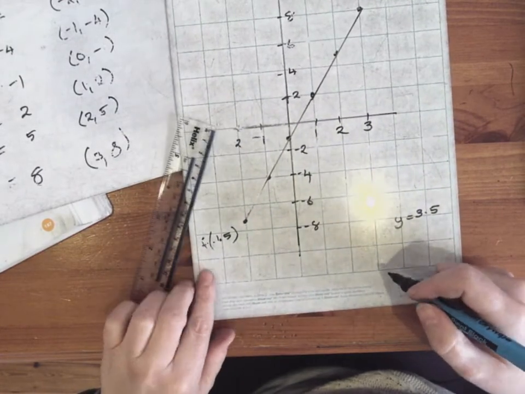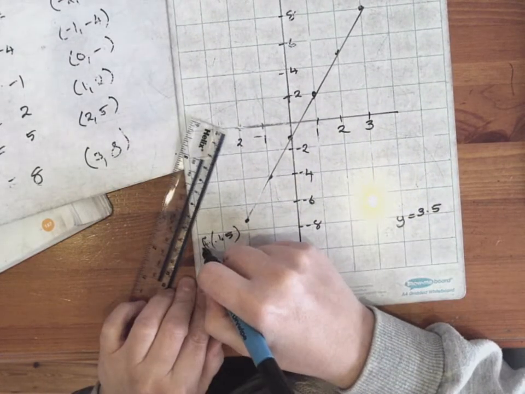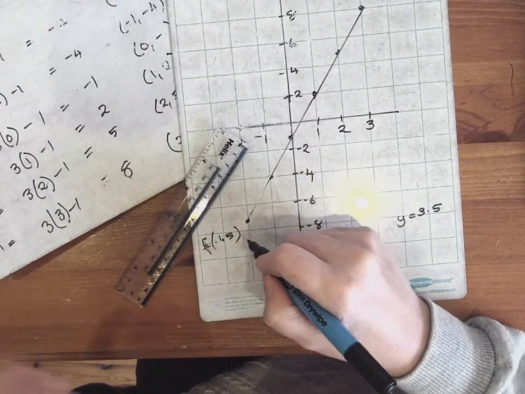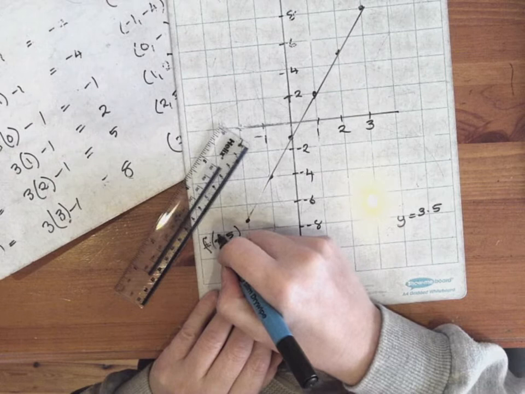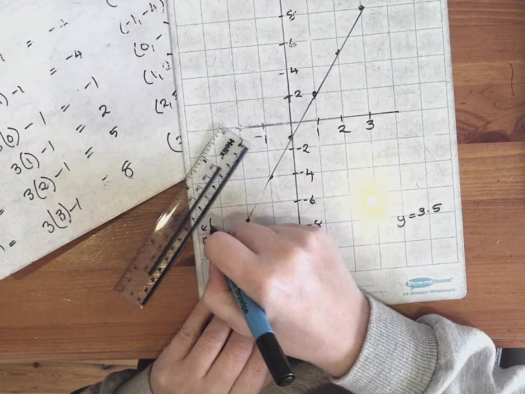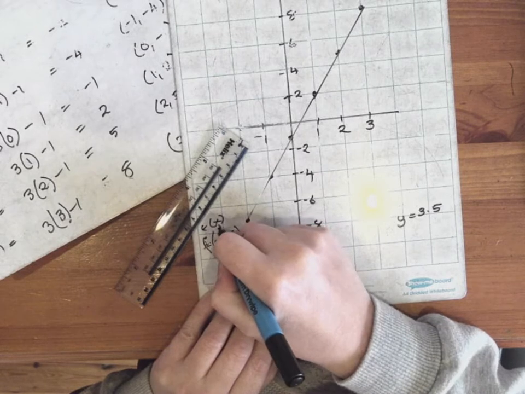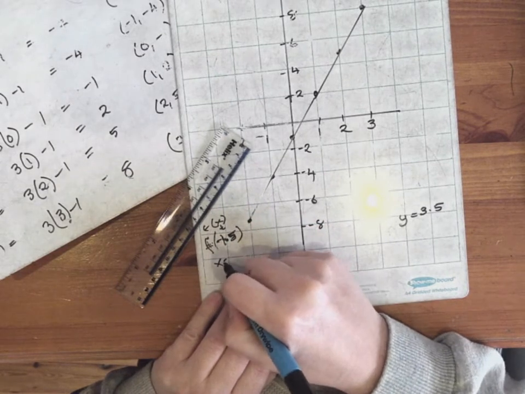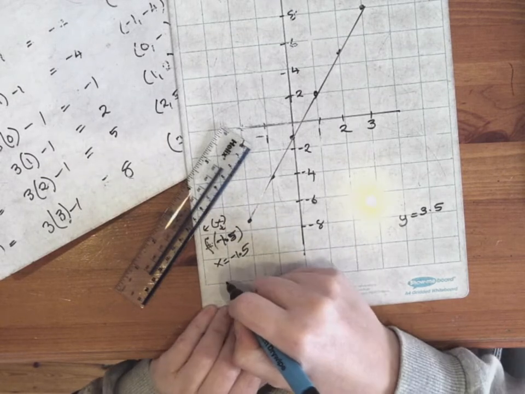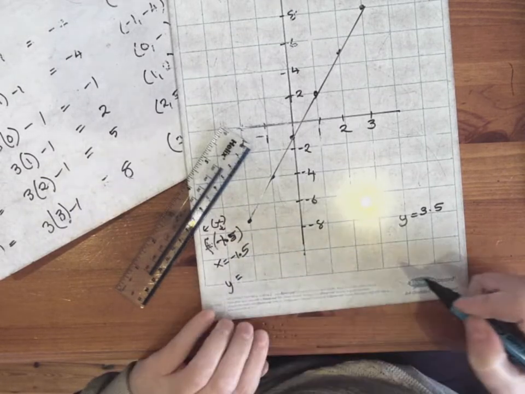When you've that done, they asked you a couple of questions. The first question was, find f of minus 1.5. It's in the bracket, so normally it's f of x, but instead of x they've written minus 1.5. So they're telling you x is minus 1.5, which means they're asking you for y.